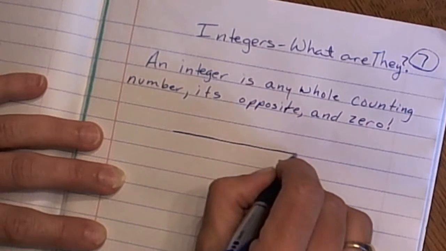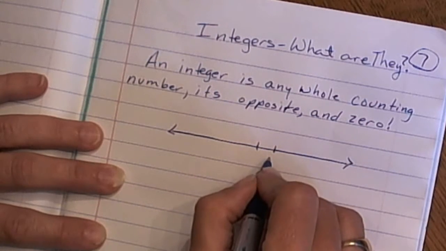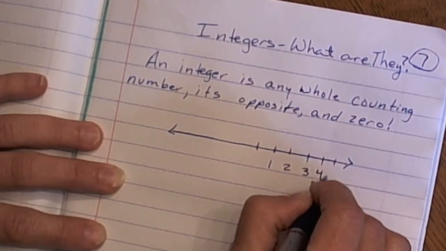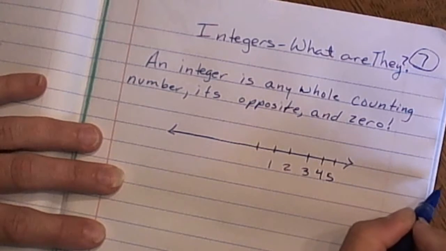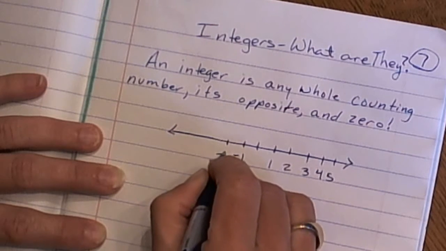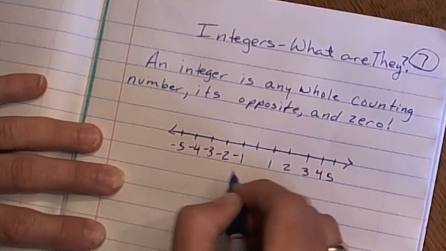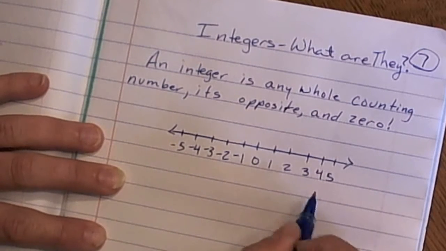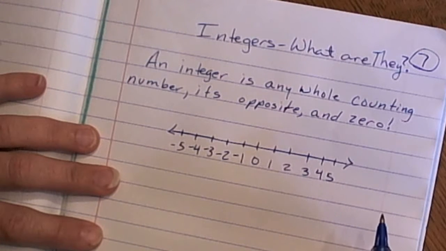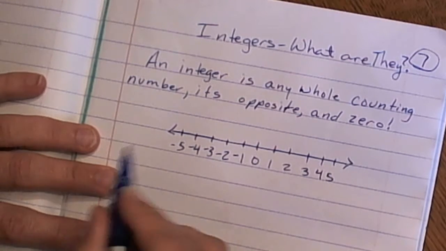So if we look on a number line and we start counting just like we did in kindergarten, 1, 2, 3, 4, 5, and on and on and on forever. And their opposites, -1, -2, -3, -4, -5, and 0, all of those are the integers. So you might be thinking, well, that's all the numbers. That's all the numbers I can think of. But we have to think, so what's not an integer?